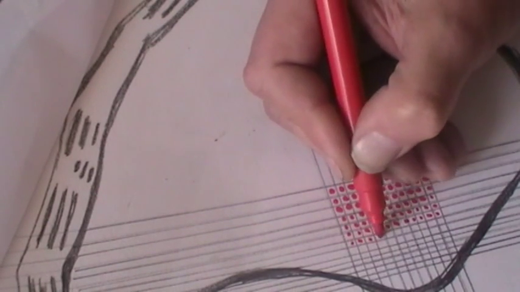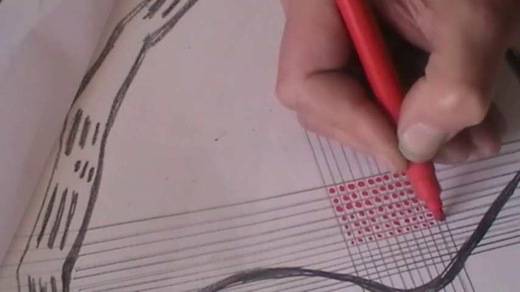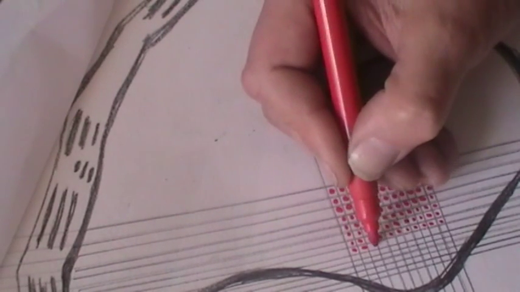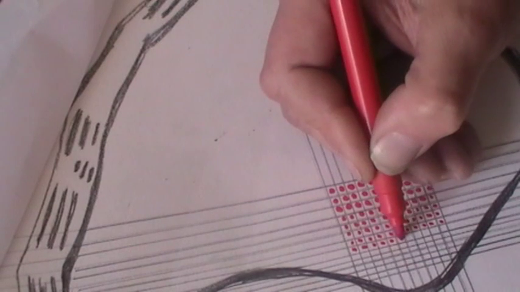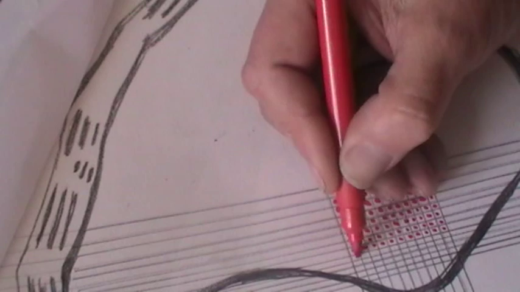You can see the effect is a little bit different to the other one which we'd had before. Just another way of implementing the Ben-Day dot system.